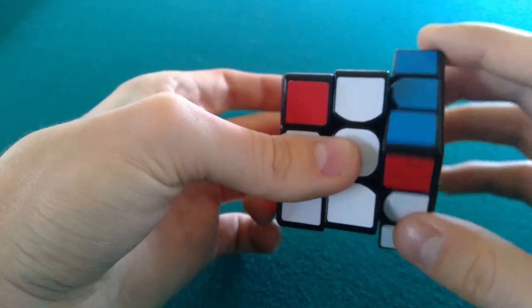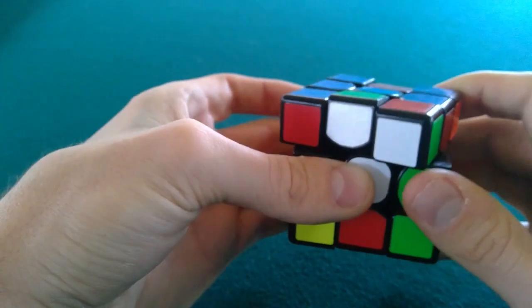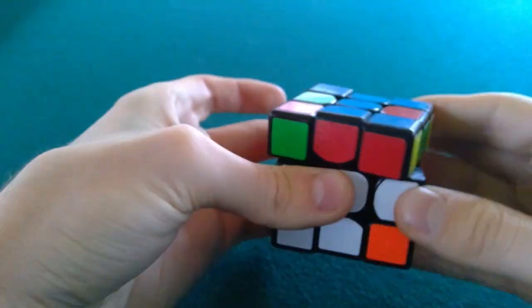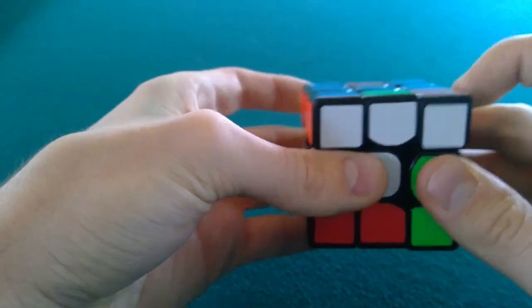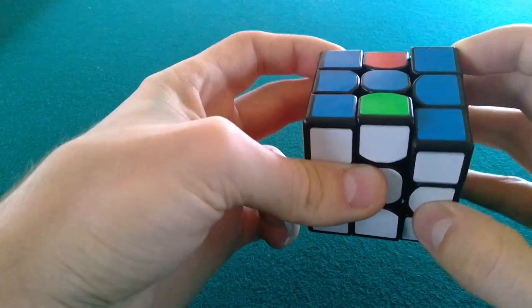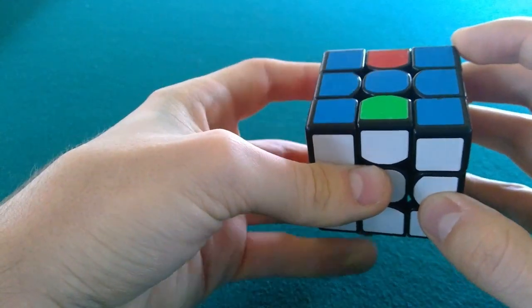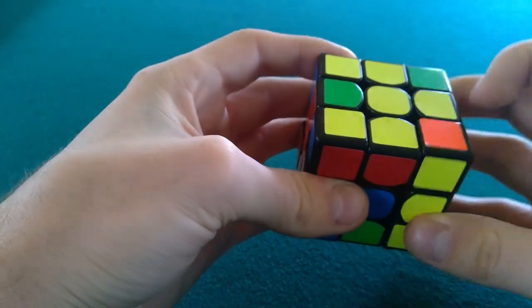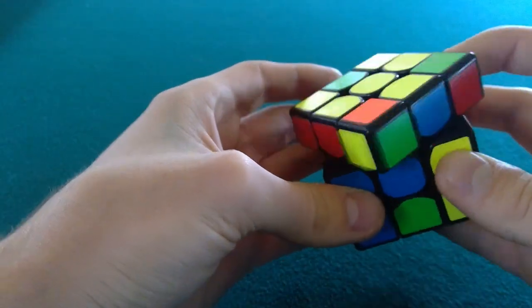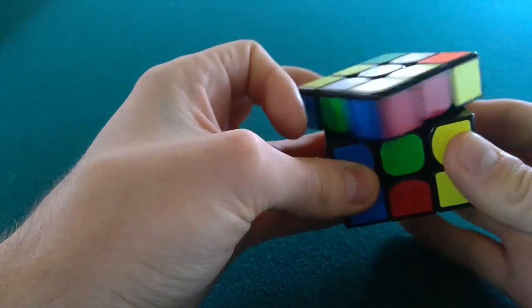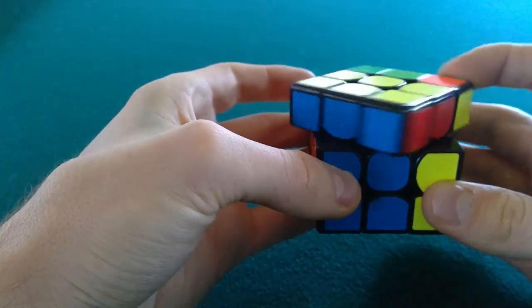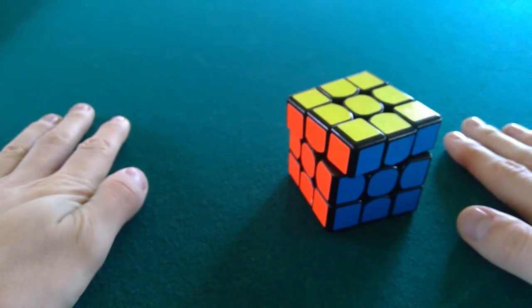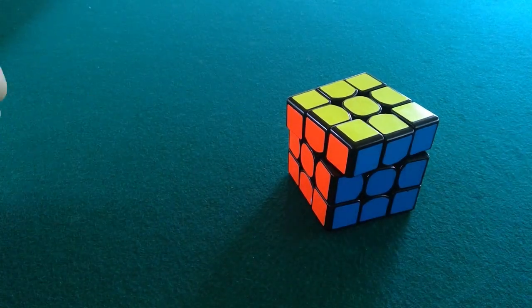And I will fight anyone who says that this is not the best alg. And then the 2E2E. I'm going to set it up to M2U2. And we're done. There you go.